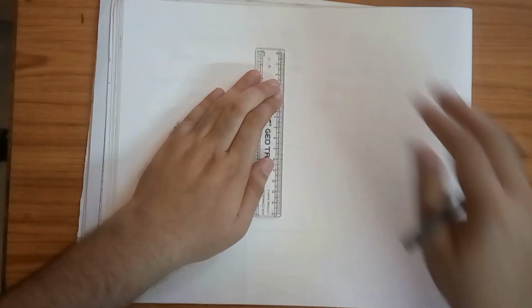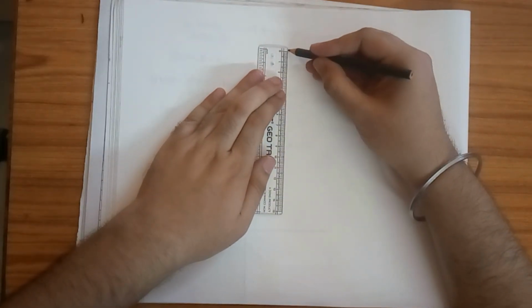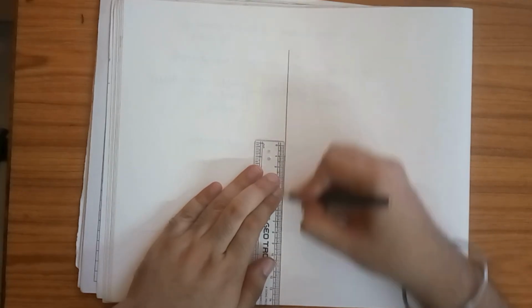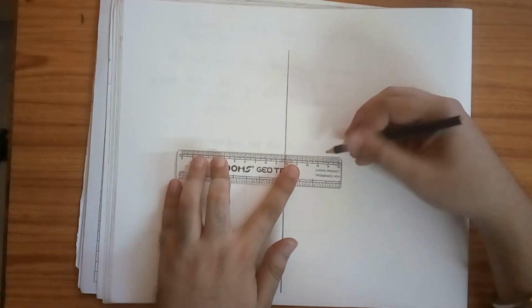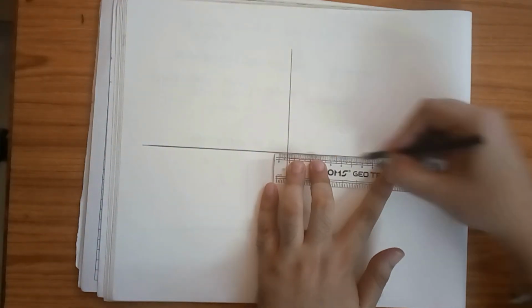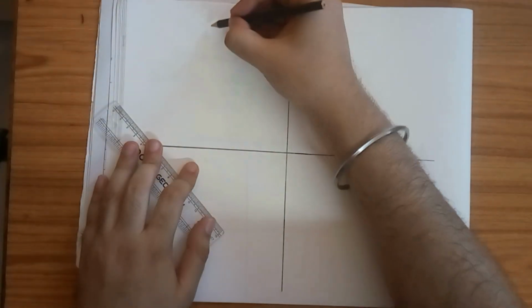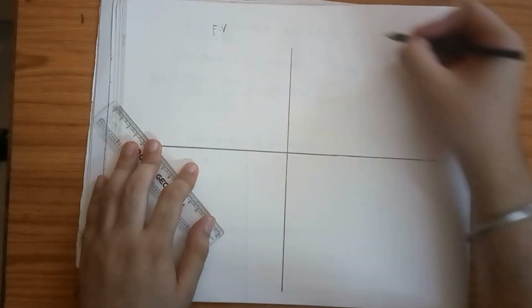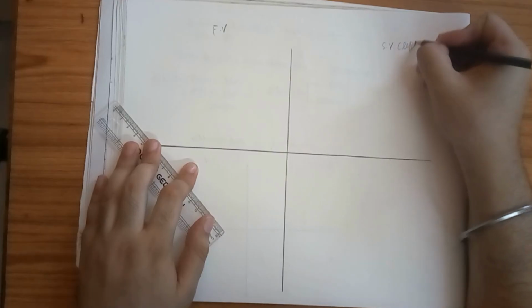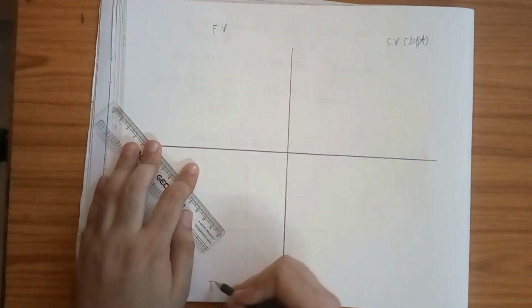I'll be very quick here. This is the front view, this is the side view, typically left, and this is the top view.